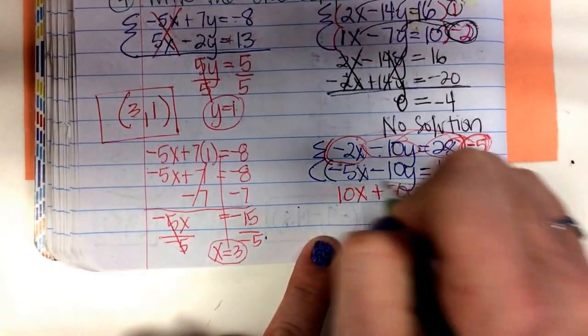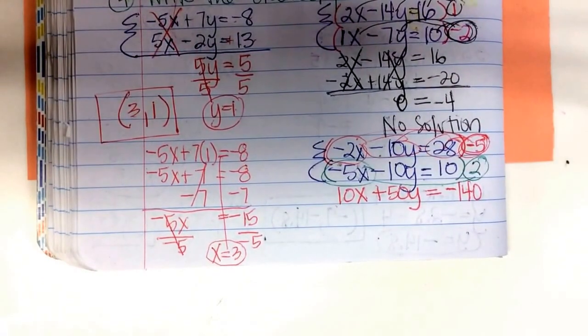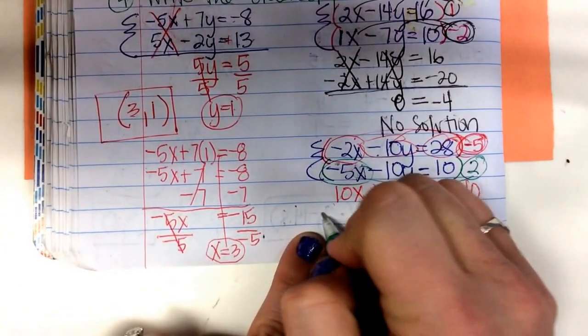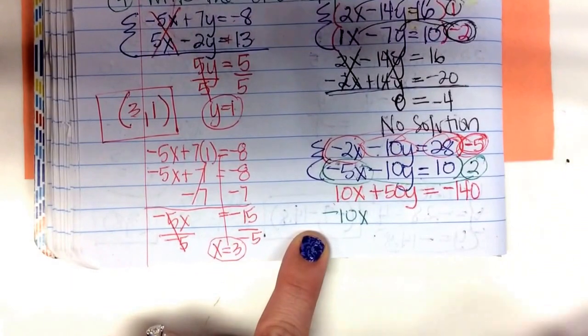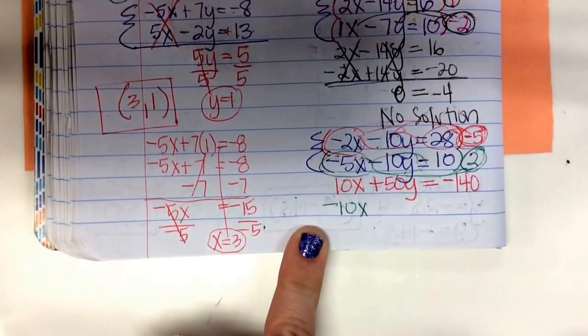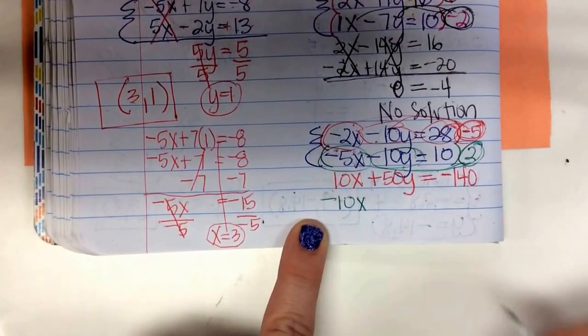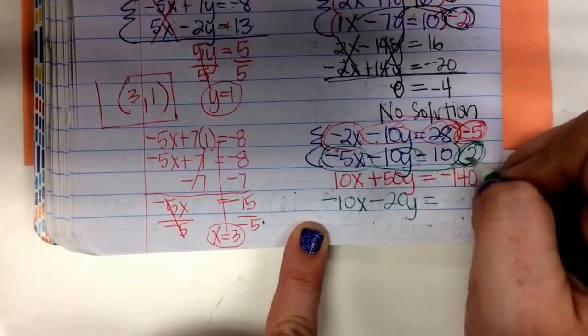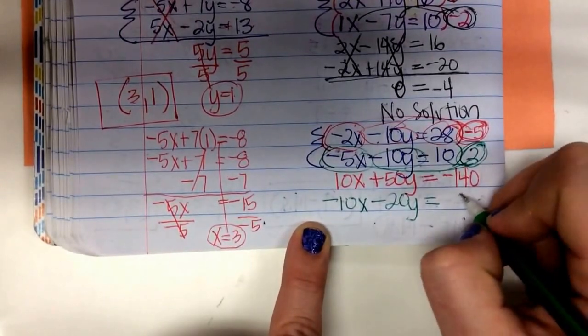2 times negative 5x, negative 10x. 2 times negative 10y, negative 20y, equals 2 times 10, 20.